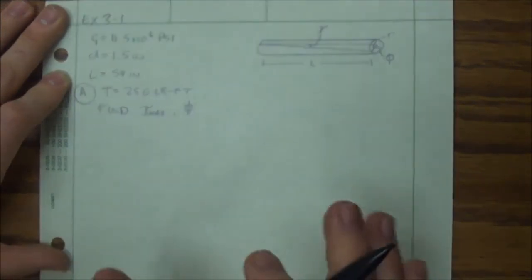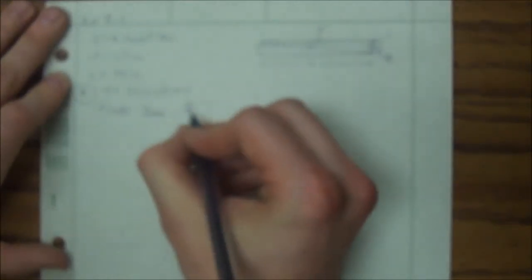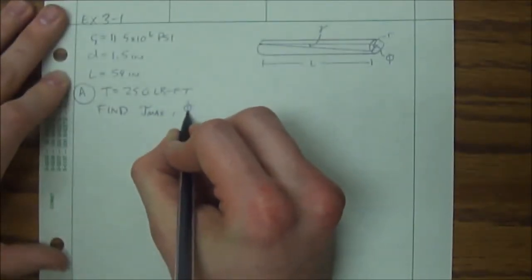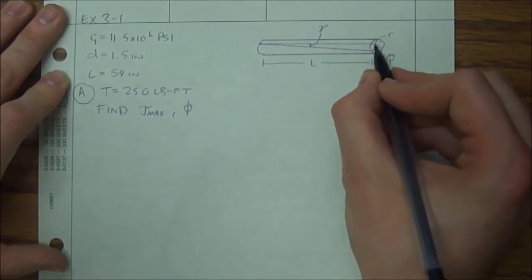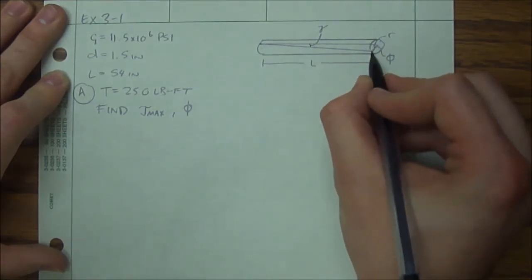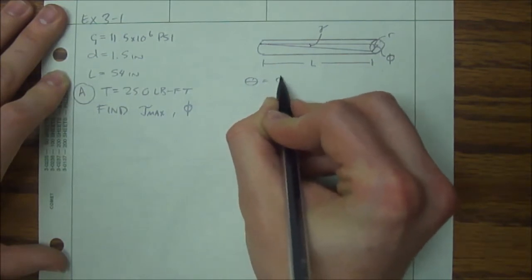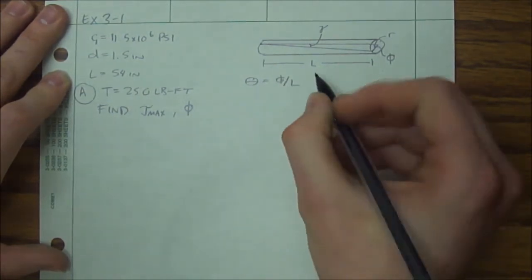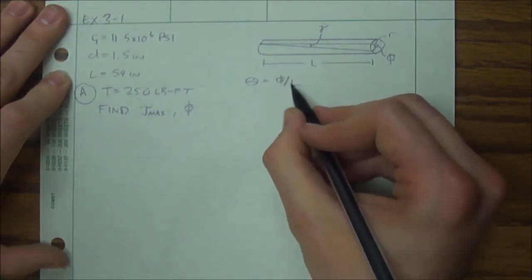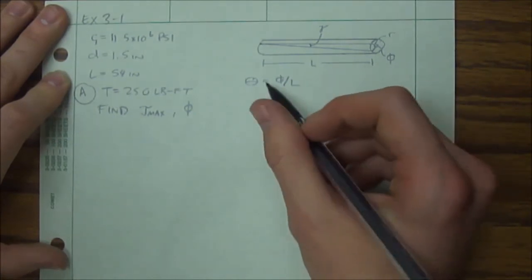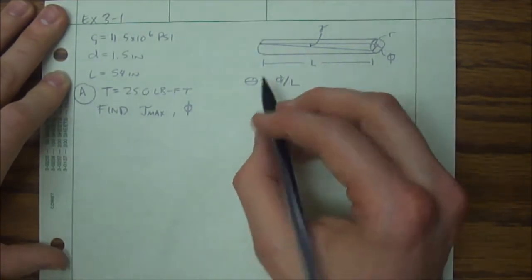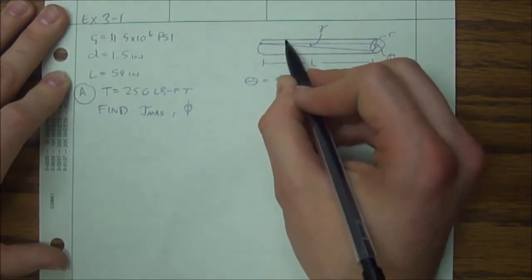Now, one thing to clarify, we have the angle of twist, which is usually represented by phi. That's how much the end of the bar is rotated. You also have a theta term, which equals phi over L, and usually has units of degrees over feet, for example. And that's just unit twist.